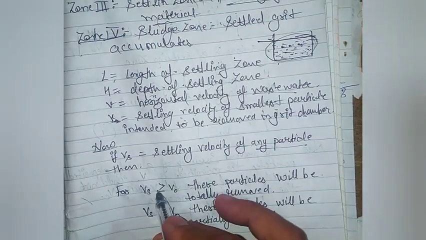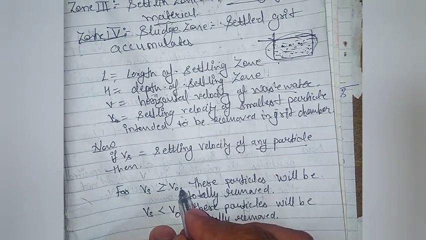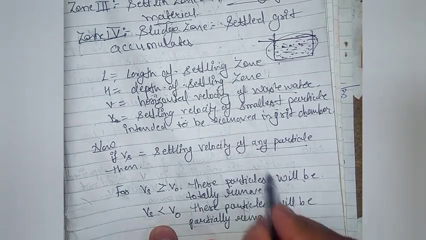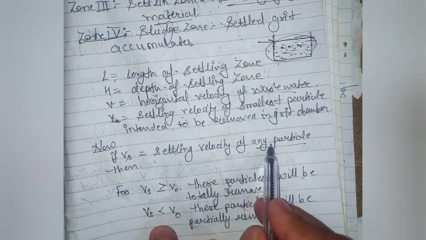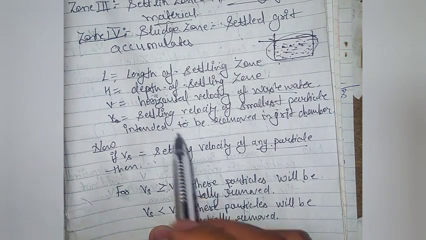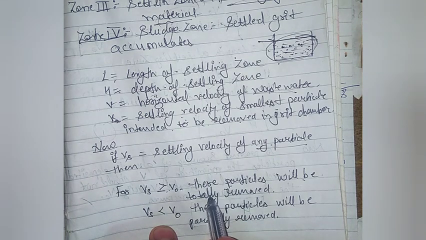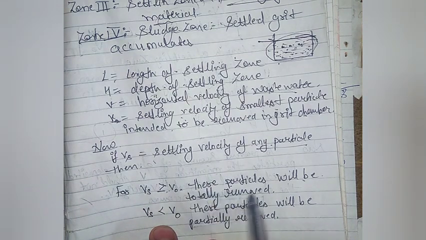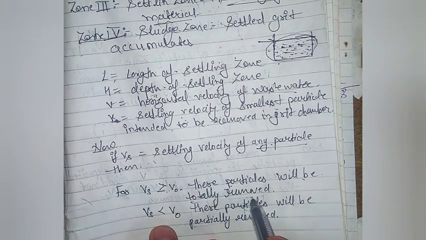For Vs greater than or equal to V naught, these particles will be totally removed. If the settling velocity of the particle is greater than or equal to the settling velocity of the smallest particle which is present in the sewage, then these particles will be totally removed.